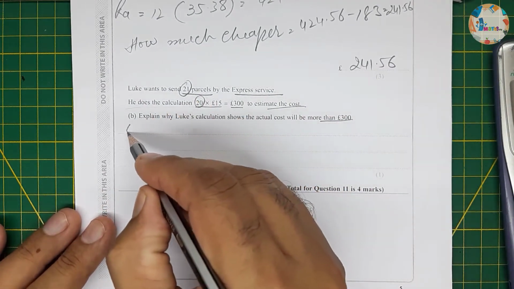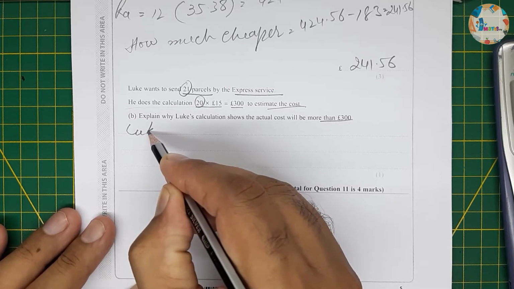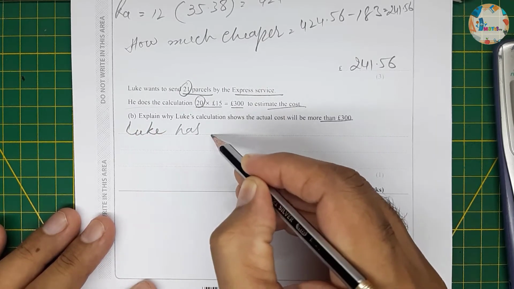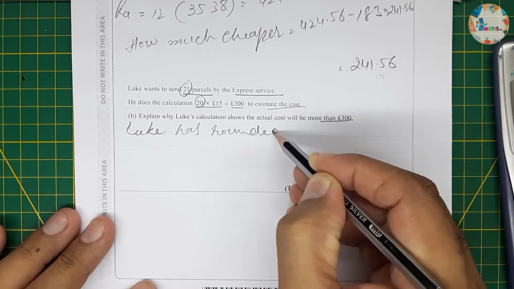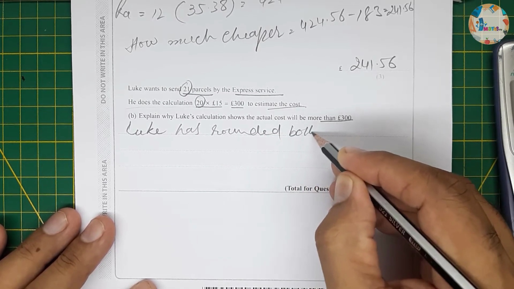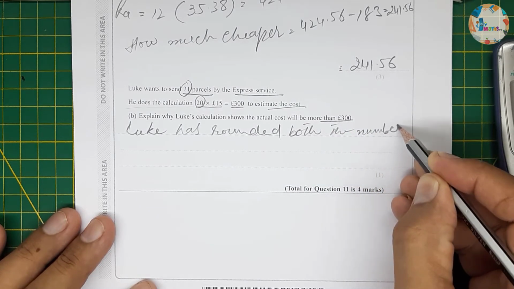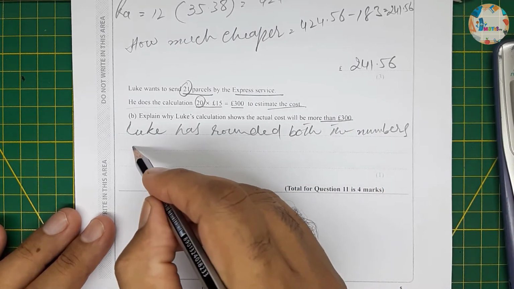So we can say Luke has rounded both the numbers down.